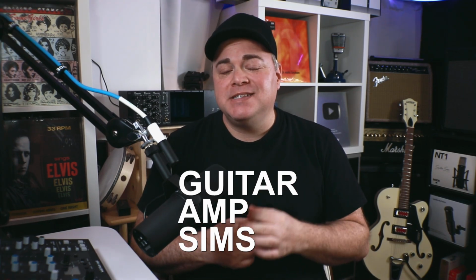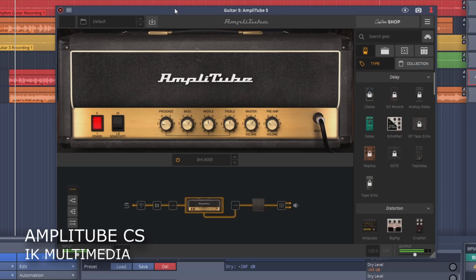These ones that I'm listing are ones that I've used and I would actually use if I were to need them. So I've broken this list down into categories, and I'm going to start off with guitar amp sims. Now, for me, the top plugins in this category are IK Multimedia's Amplitube and Tonex Custom Shop.